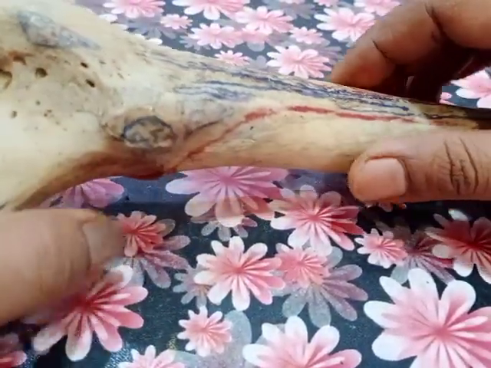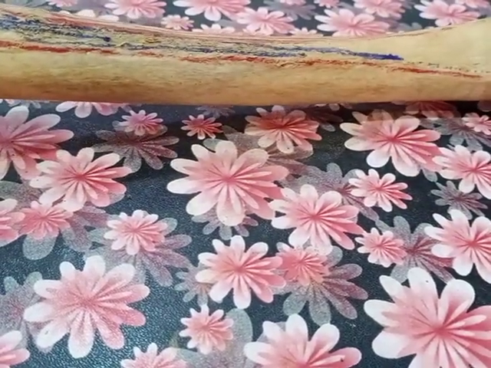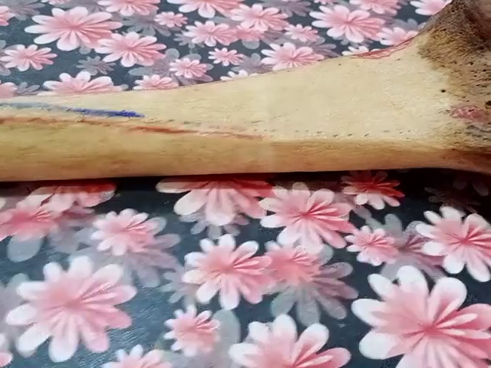Now in the next video we will discuss the rest of the attachments present at the shaft and at the lower end of the femur.